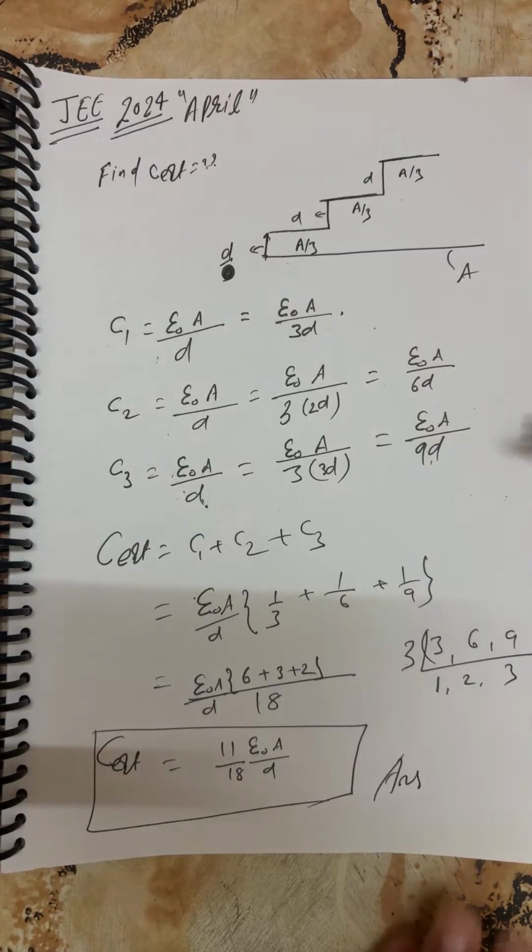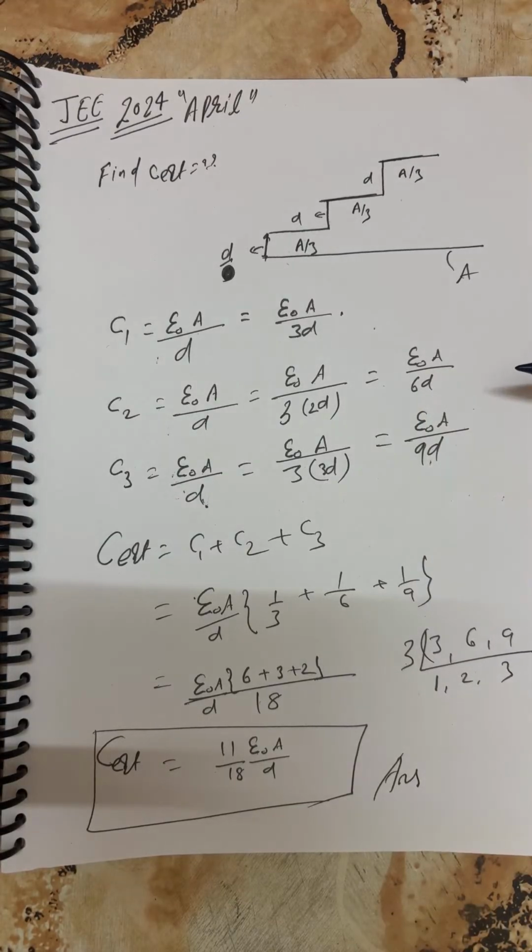Right. So this is the answer of this question. But I didn't complete these questions entirely, I just used the formula here. I'll tell you all these things, how parallel, how series. Just keep in your mind.